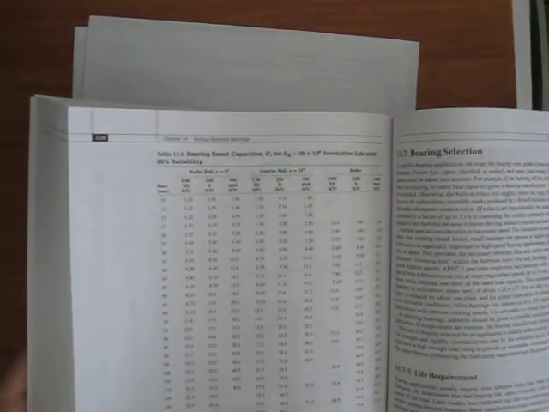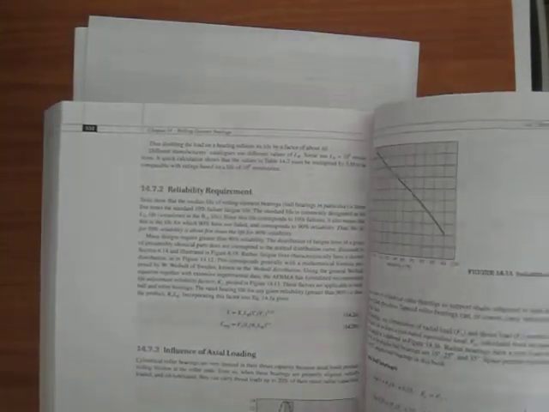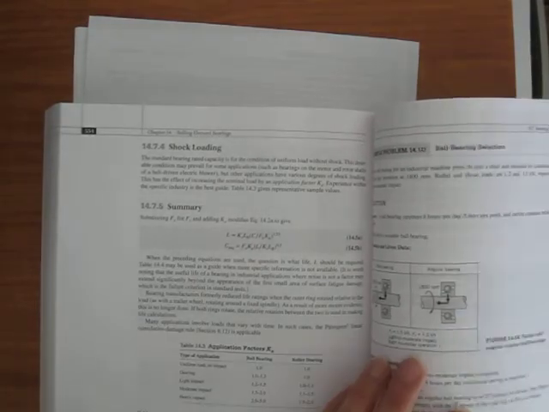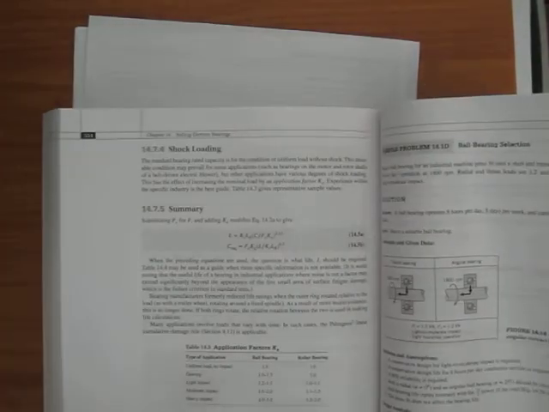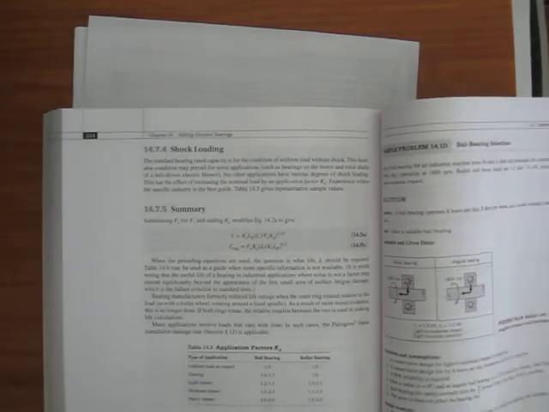Now let's take a look at an example given by the book. Sample problem 1.